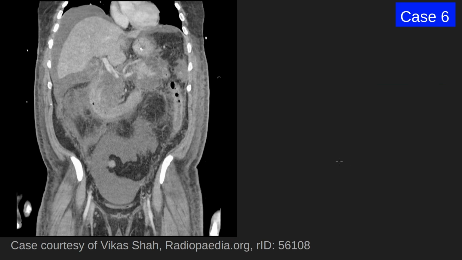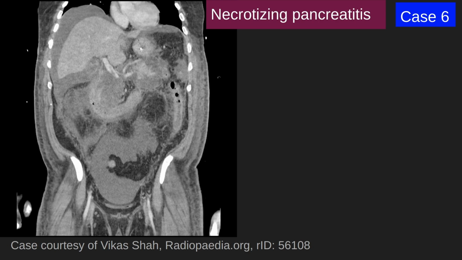Case 6. The patient presents with diffuse abdominal pain and fever. This is a coronal contrast-enhanced CT image, which shows heterogeneous fat stranding all around the pancreatic parenchyma, and the pancreas is diffusely edematous. This is the enhancing pancreatic parenchyma, but the parenchyma in the head and neck region is not enhancing if you compare it to the pancreatic tail region. Inflammatory changes with a non-enhancing pancreas are suggestive of necrotizing pancreatitis.